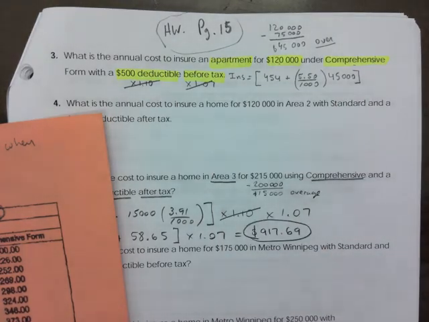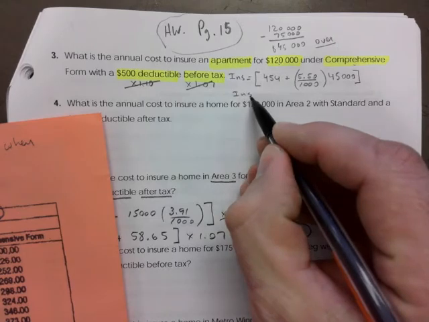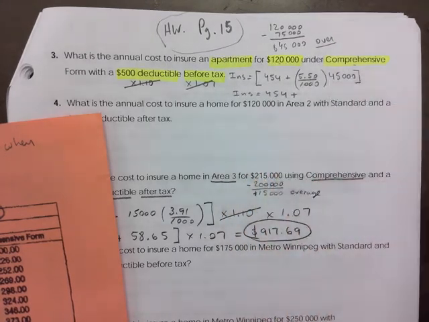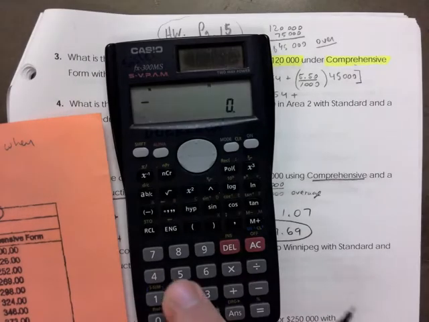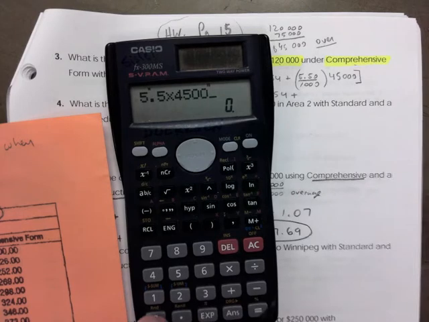We do not worry about times 1.10. We do not worry about times 1.07. So insurance is 454 plus, let's figure this out, 550 times 45,000 divided by 1,000.